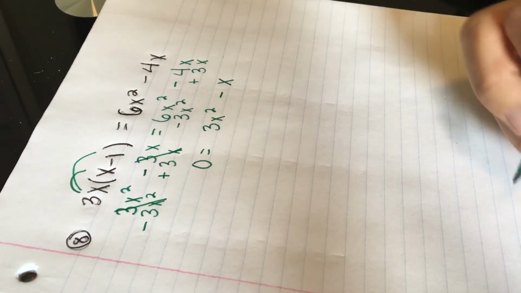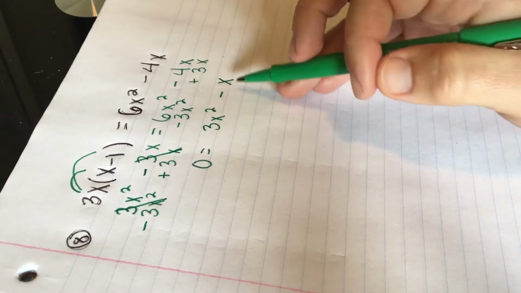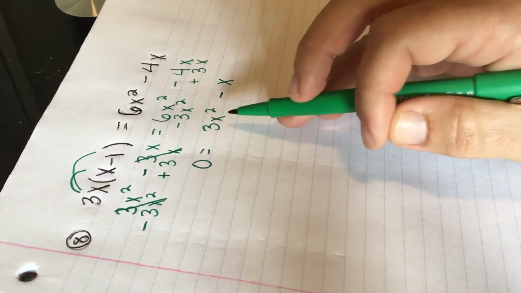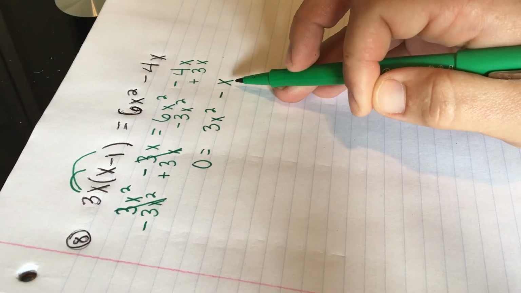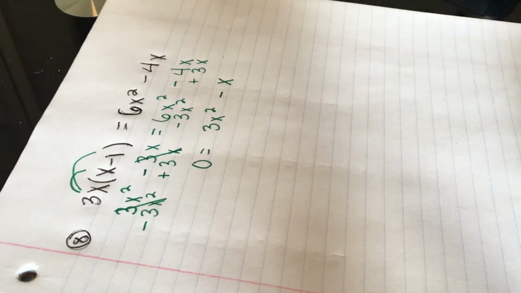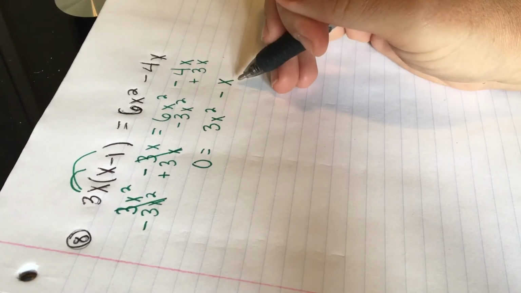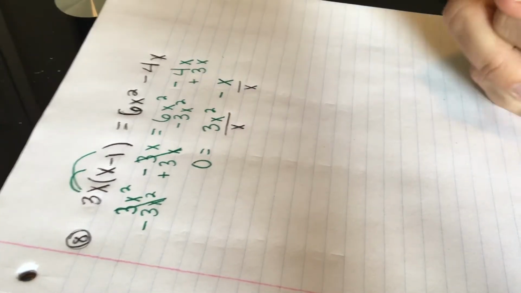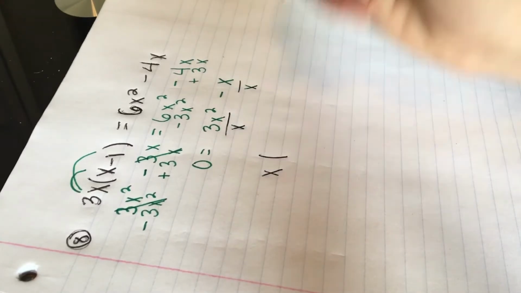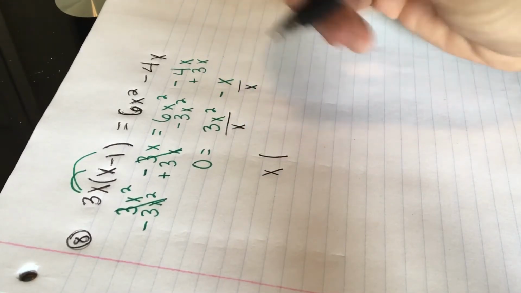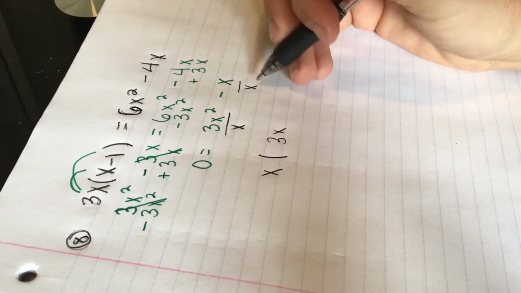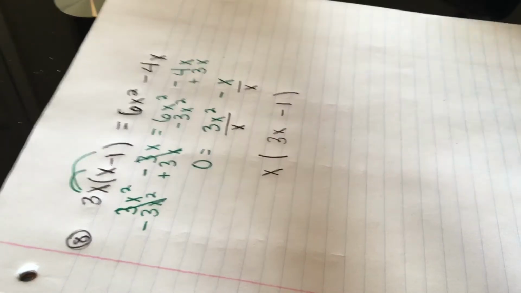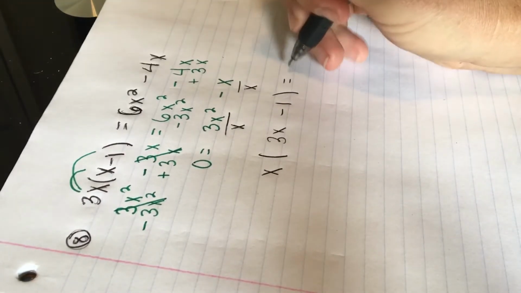Okay, now I want to solve by factoring. So when I'm factoring here, I only have 2 terms, but each of these terms has an x value, so I'm going to take out a GCF, my greatest common factor here. So my greatest common factor is an x, which means I'm basically just dividing both of these terms by x. So that's what I divided out. And that gives me a 3x, and this gives me a -1. Okay, and then I still have my equals 0.